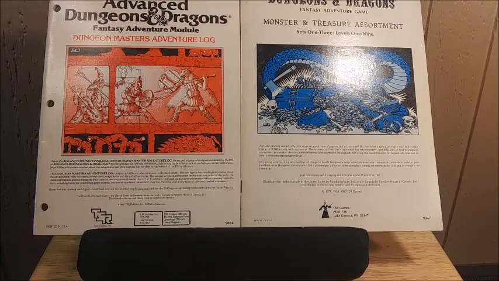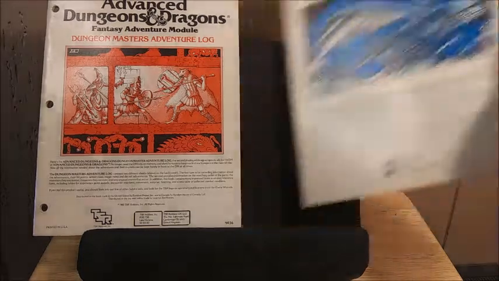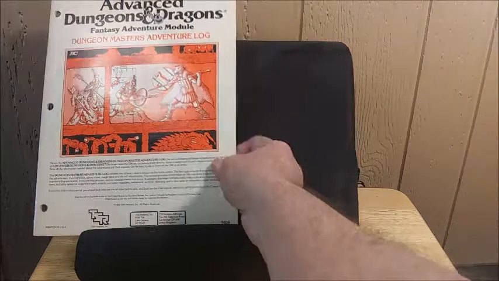Today on page 121, we're going to take a look at some old school supplements TSR released to help with your AD&D gaming. The first one is the Dungeon Master's Adventure Log, and the next we're going to look at is the Monster and Treasure Assortment. So here we go, starting with the Dungeon Master's Adventure Log.